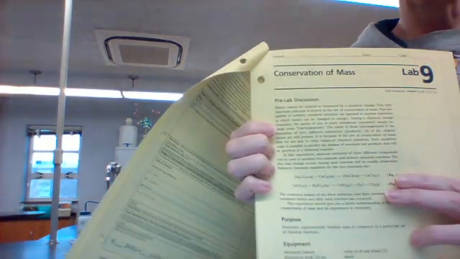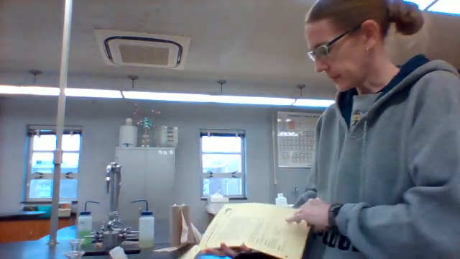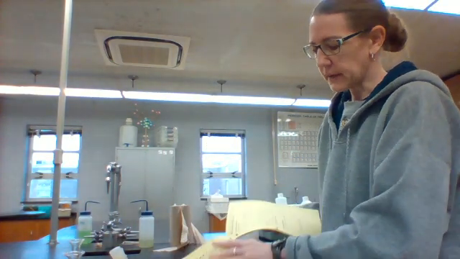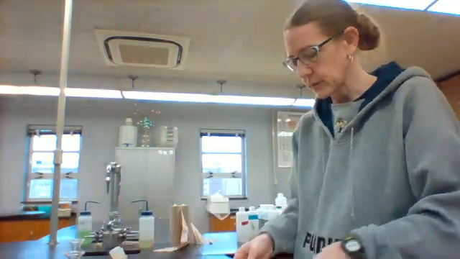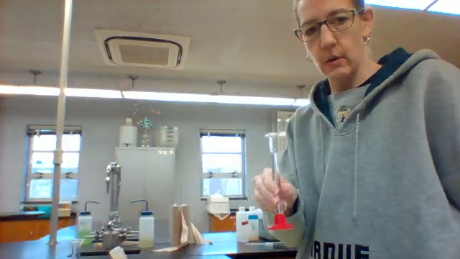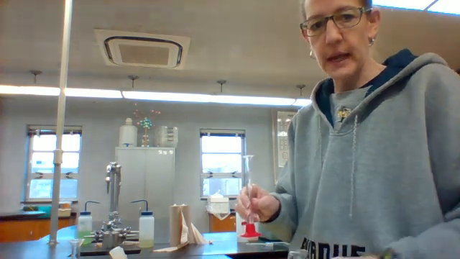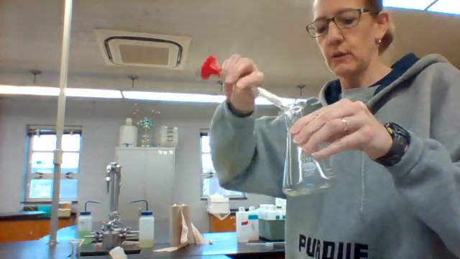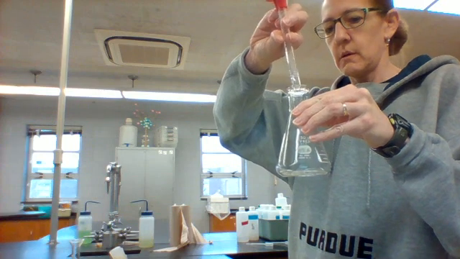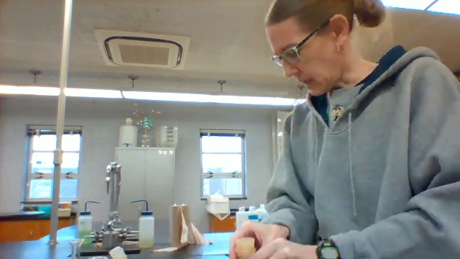There are two reactions here that you can see, and these are the two reactions that we're going to perform in this lab. What I've already done is measure everything out. If you go to your procedure here, in my graduated cylinder I already measured out the 10 milliliters of the sodium carbonate. I'm going to put that into the flask like it tells you to, with the stopper on top.